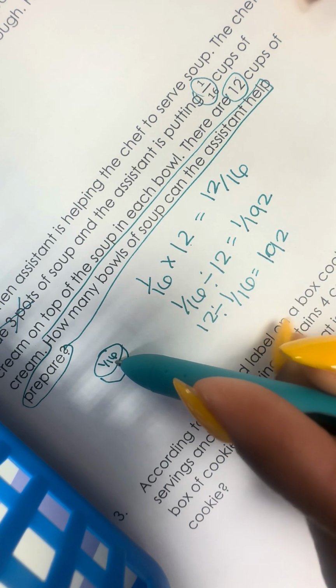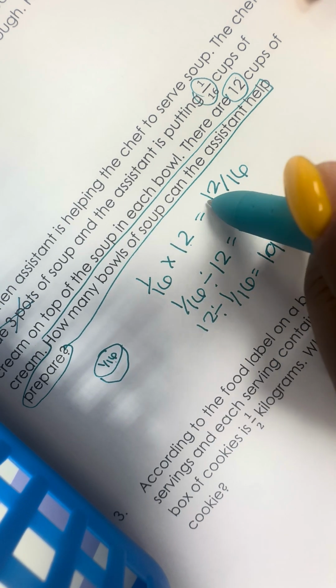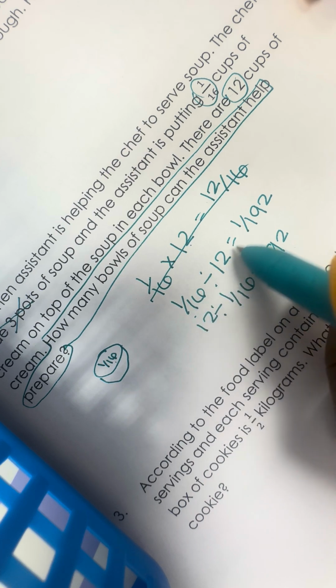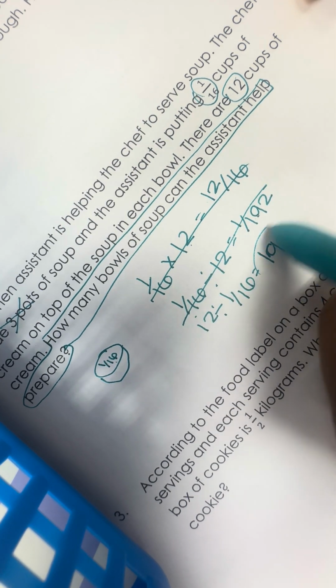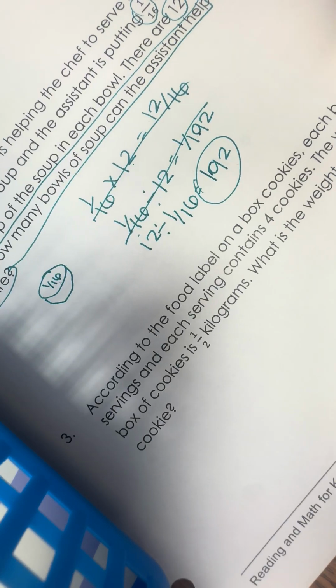This is a fraction of a cup, so they're going to make more than 12. This isn't even a whole, so that's wrong. That is not even one whole bowl, so that's wrong. So the answer has to be 192. All right, look down here.